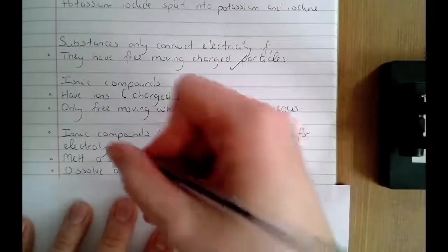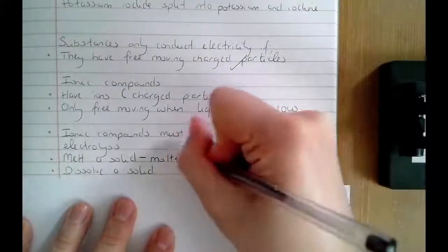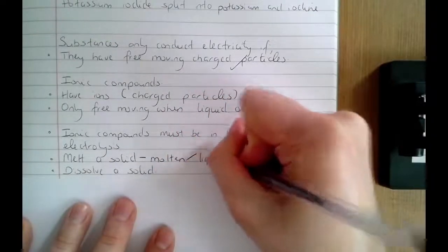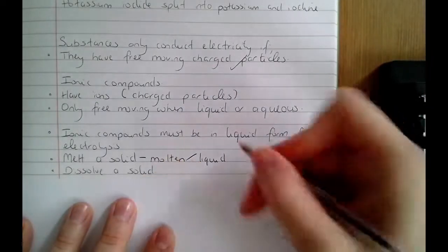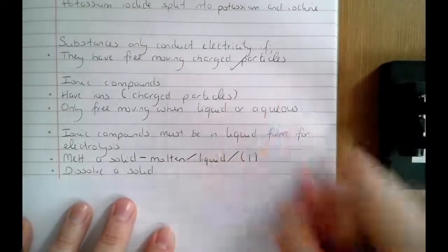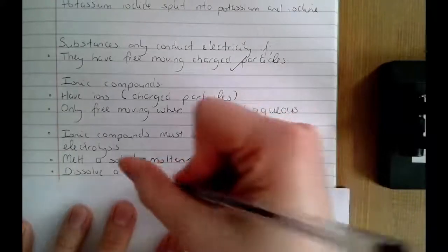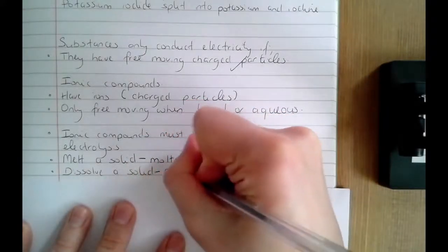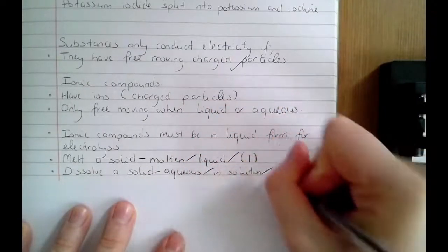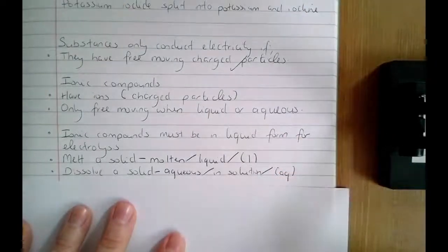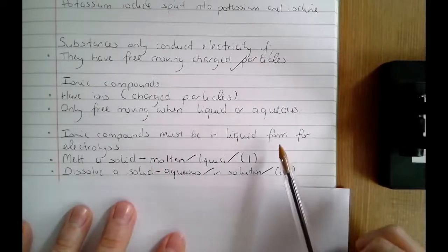If you melt a solid, we refer to this as molten, or we say the ionic compound is liquid. So if you've melted a solid, we say the ionic compound is molten or liquid, and it would have the state symbol L, a lowercase l. If you take that solid and you dissolve it, then we would describe it as being aqueous, or you can say in solution, and you would use the state symbol aq. So two different ways to take your ionic compound and get it into liquid form.